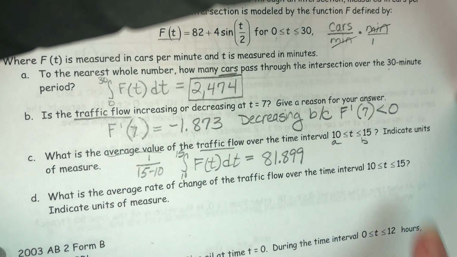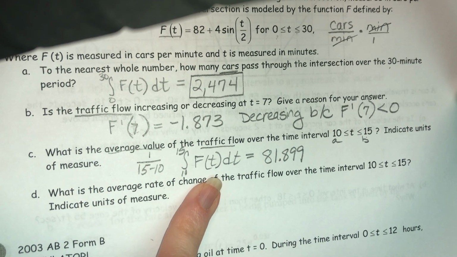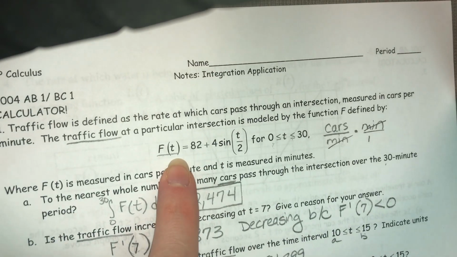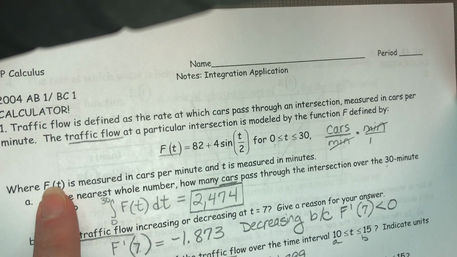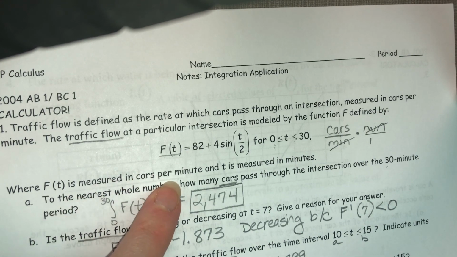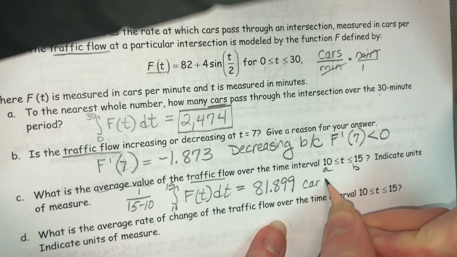And then it says indicate units of measure. So when you're finding the average value of a function, it's kind of like finding the average of your grades. Its units are going to be the same as the units for the function initially. So the average value of traffic flow F of t was measured in cars per minute, so this is going to be measured in cars per minute.